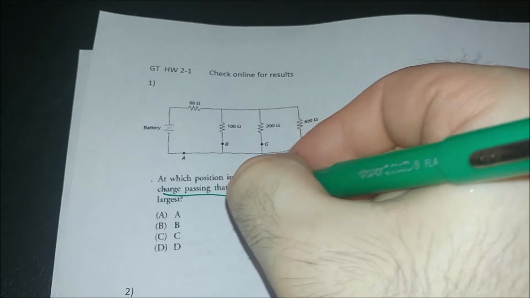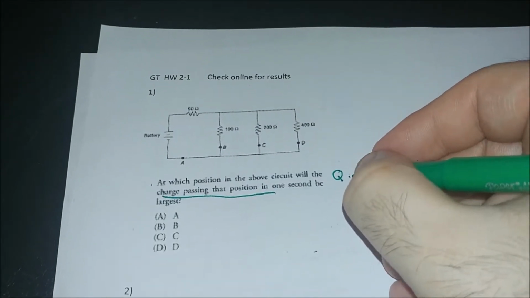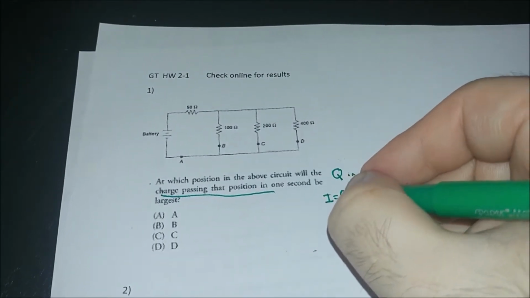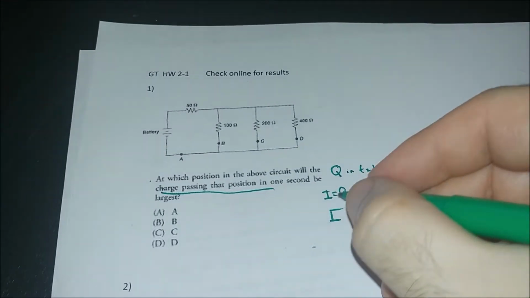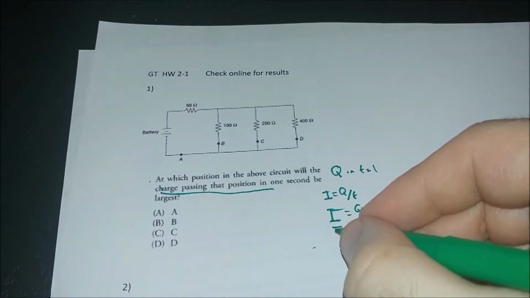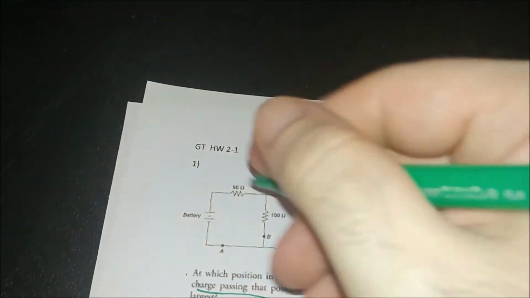First question. I'm going to underline this and say charge is Q. Q over T equals I. That's how to find current. And since time is 1 second, Q equals I. So I'm pretty much trying to find the current. It's the same as the charge flow in 1 second.